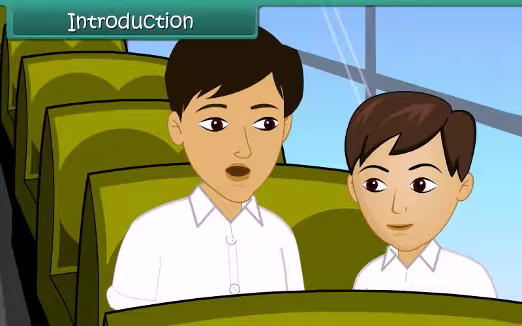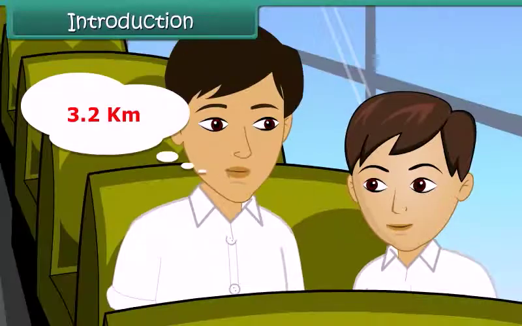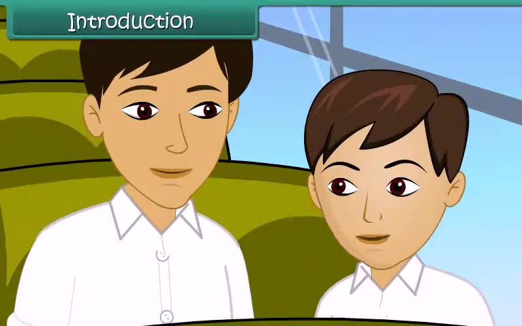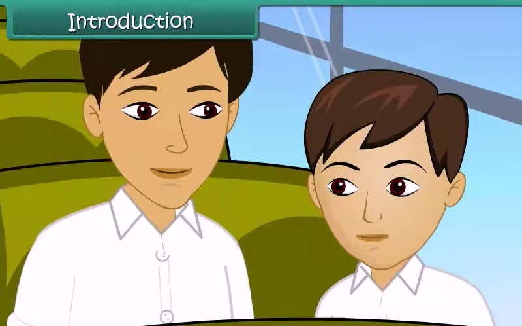Tarun, do you know how far our school is from home? I don't know how far it is. It is 3.2 kilometers. Oh, 3.2 kilometers. You mean 3 kilometers, right? No, Tarun, it is more than 3 kilometers.